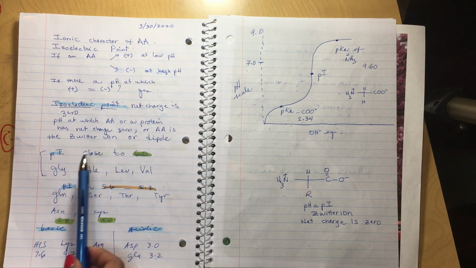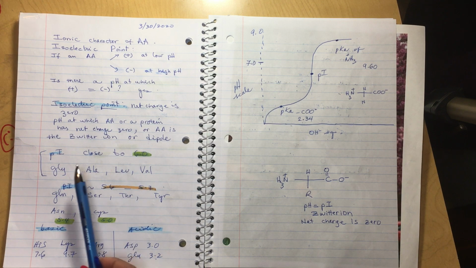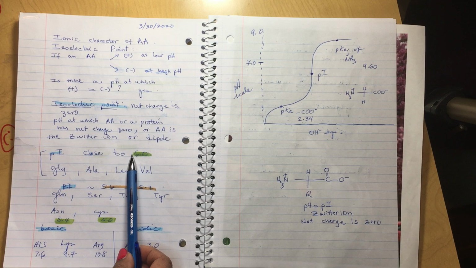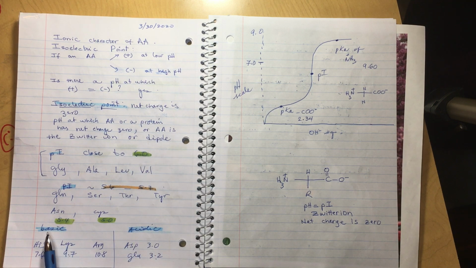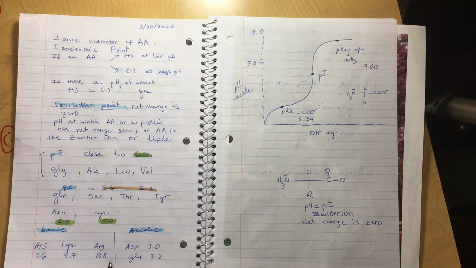These amino acids, those that are hydrophobic, alanine, leucine, and valine, have an isoelectric point very close to 7, which is a pH of about 6.0. The basic amino acids will have basic values, like a pH of 7.6 for histidine, that will be the isoelectric point. And then you will have lysine 9.7, arginine 10.8. Those are the basic amino acids. And the isoelectric points for acidic amino acids are very low because they are acidic.